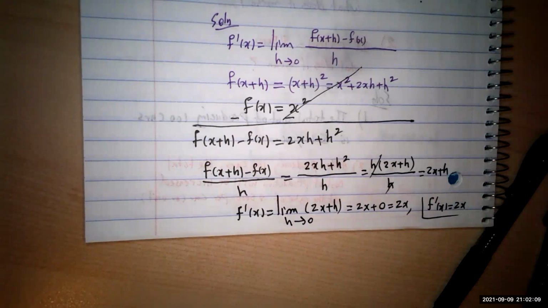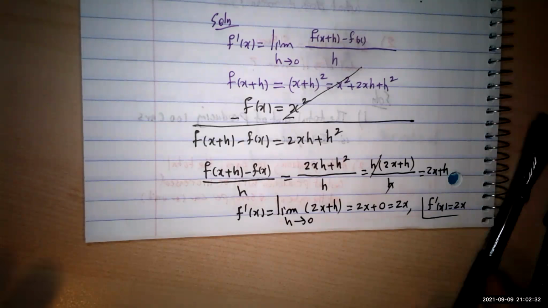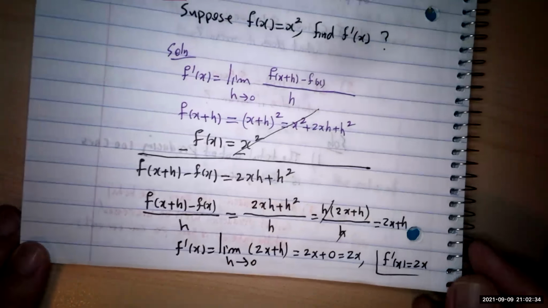f prime of -1 would be -2. f prime of 5 would be 2 times 5, 10. You see, that's the advantage of this formula. It's a general formula. It's not like the one that I did, f prime of 1, f prime of 2. Okay, so this is the way we do it for x squared. Let me generalize it and give you a very popular formula.